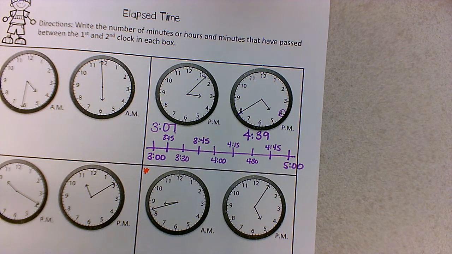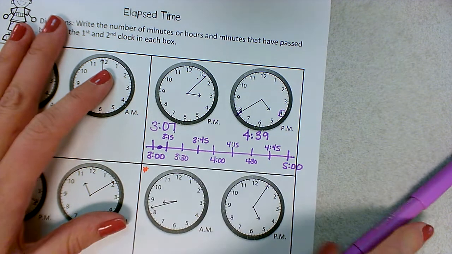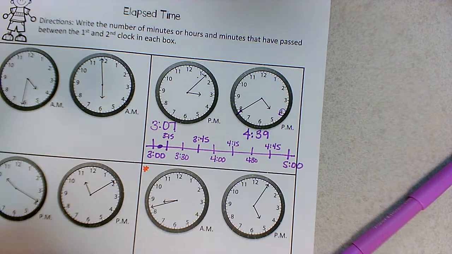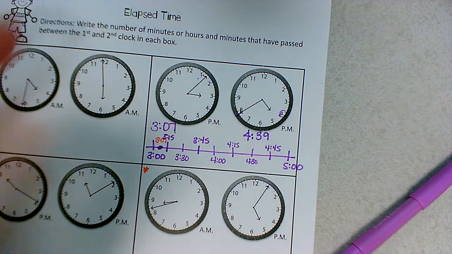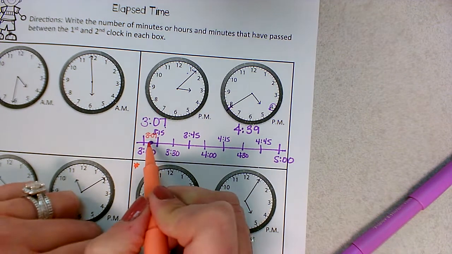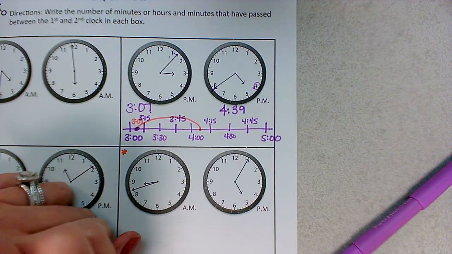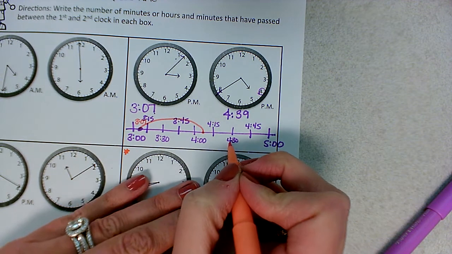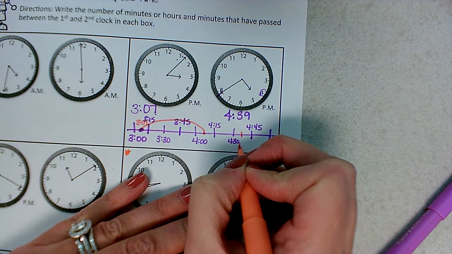Now, if I had 3:07 and I need to get to 4:39, well, I can tell that that could take me. I'm going to mark my 3:07 right here. I'll get a new color for you. And I'm going to say this is 3:07. Well, I am over an hour. I could jump all the way here to 4:07. And I know that I'm ending, here's 4:30. So I know I'm ending at 4:39 right here.